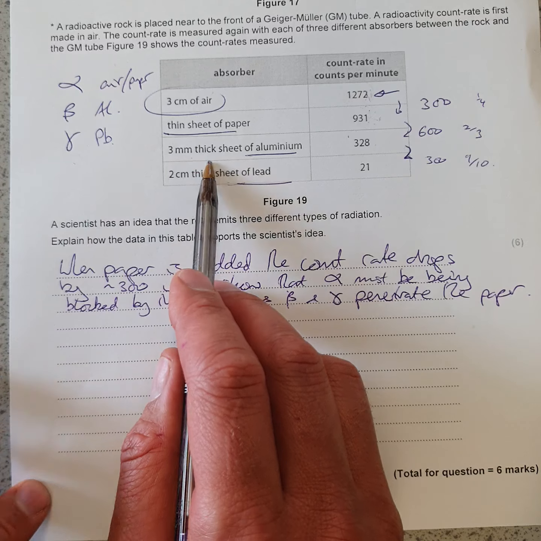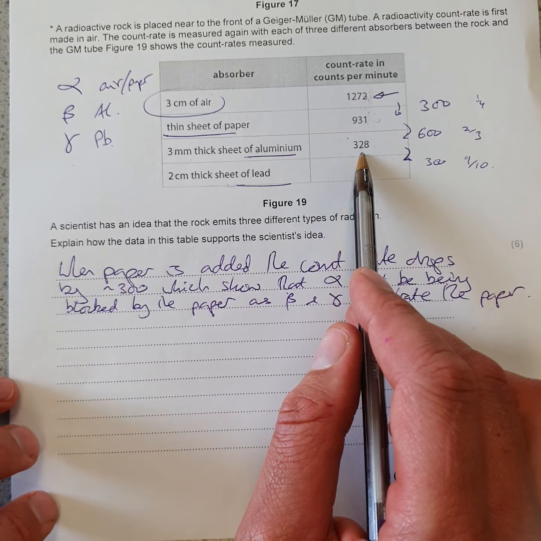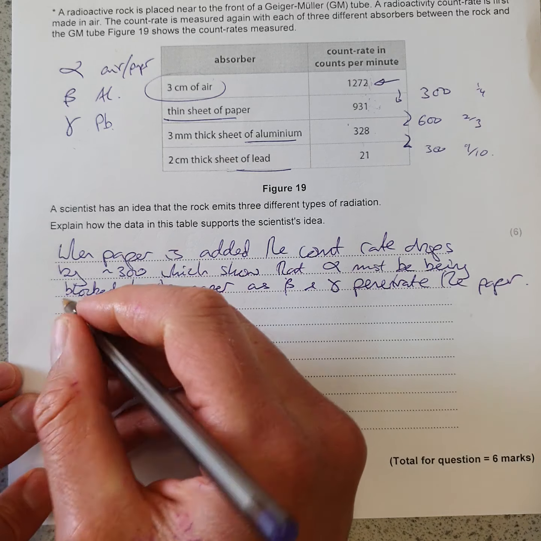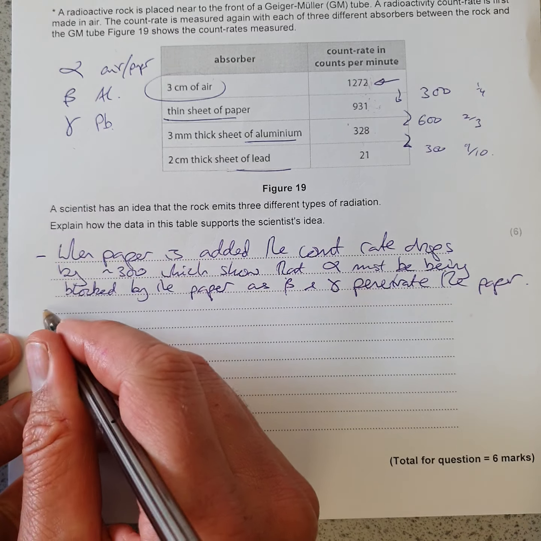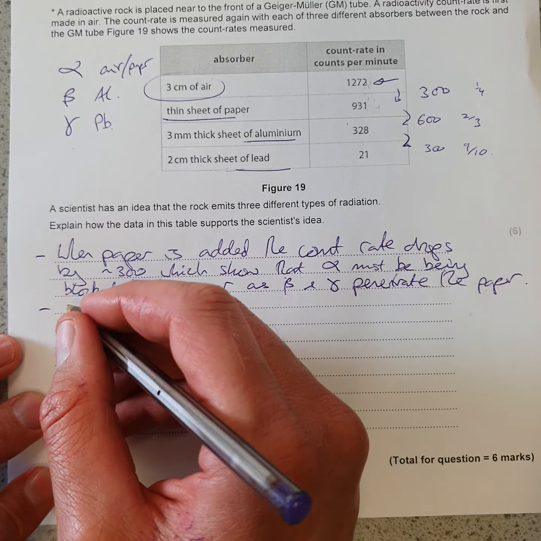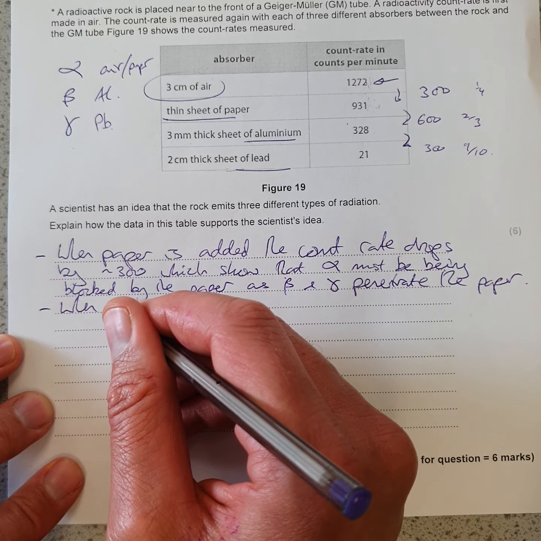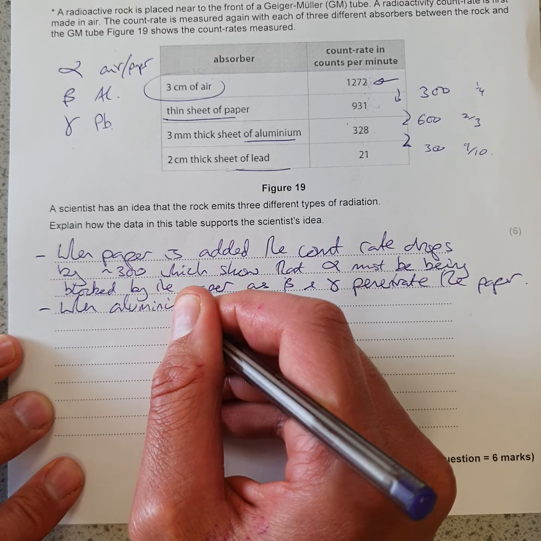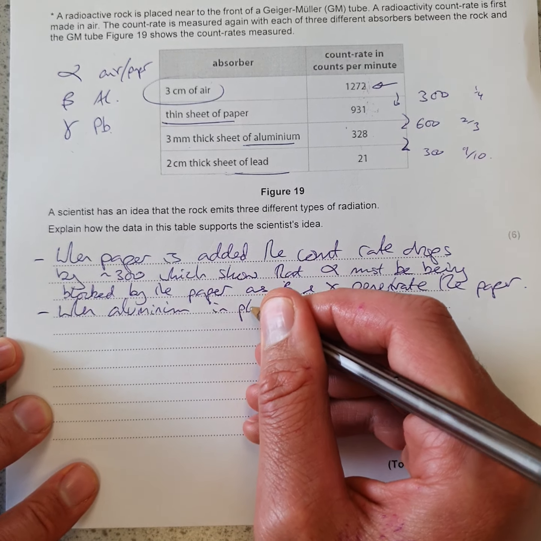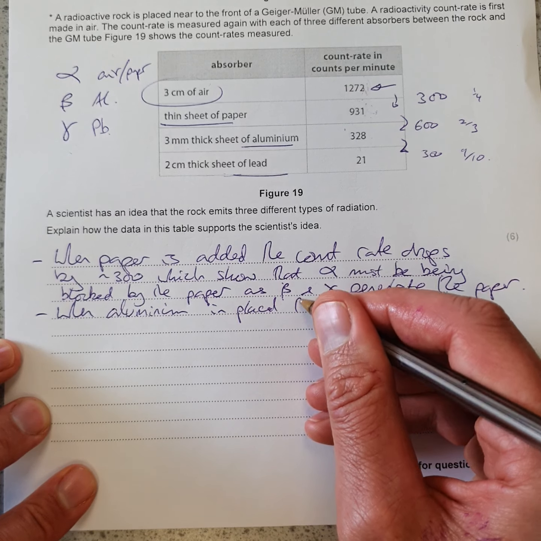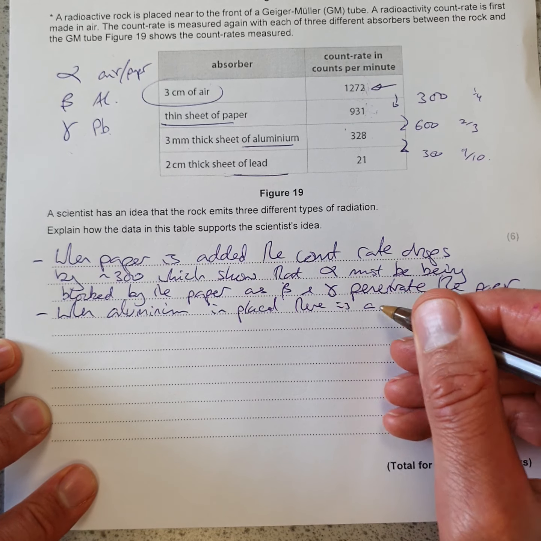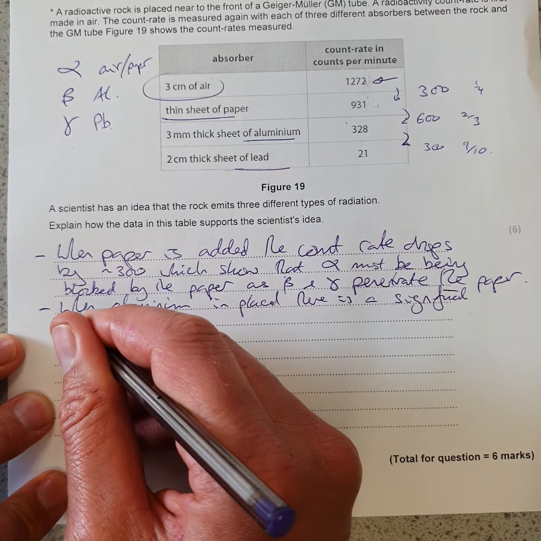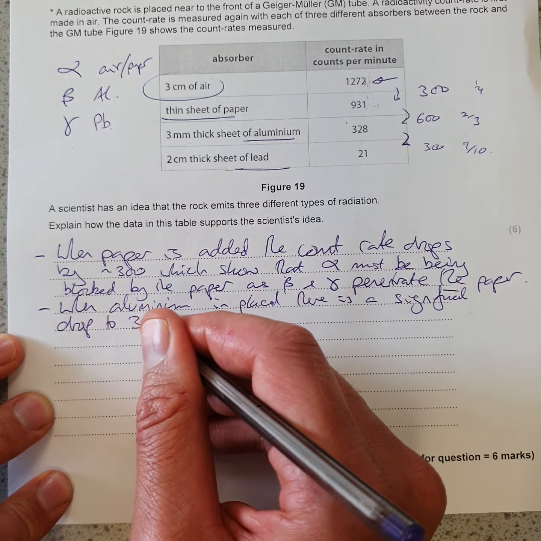So we go from paper to aluminium, and we've got a drop of 2/3. So we can add a little bit in. So that's our first bullet point. Our second bullet point, we can say when the aluminium is placed, there is, I'm going to put significant, drop to 300.